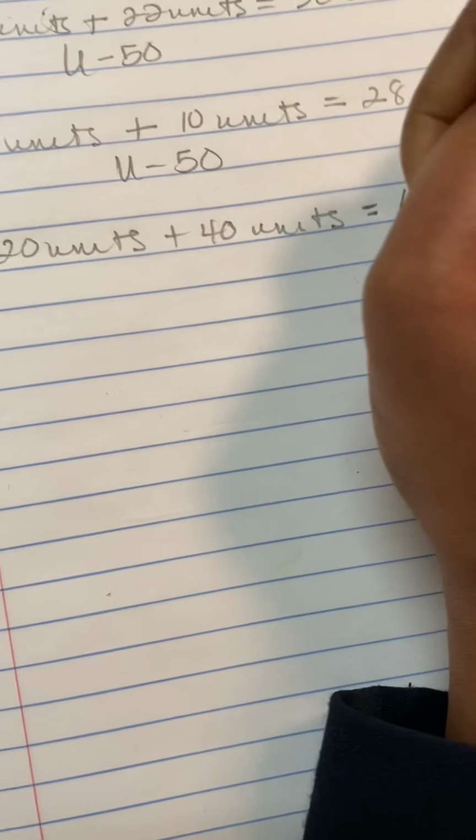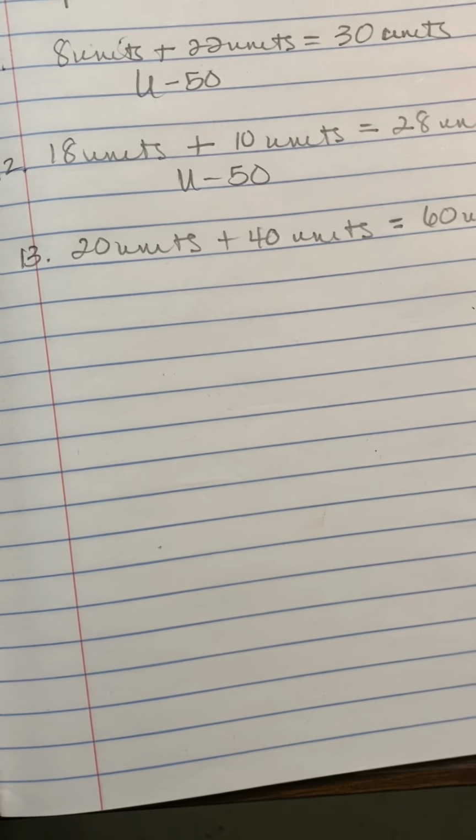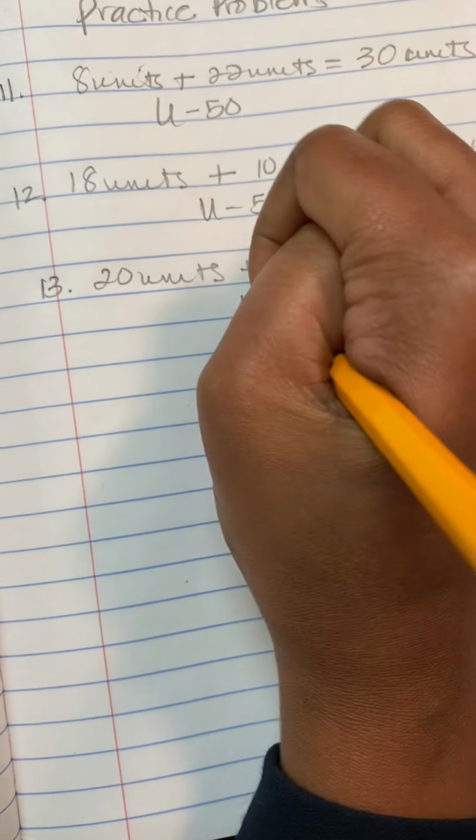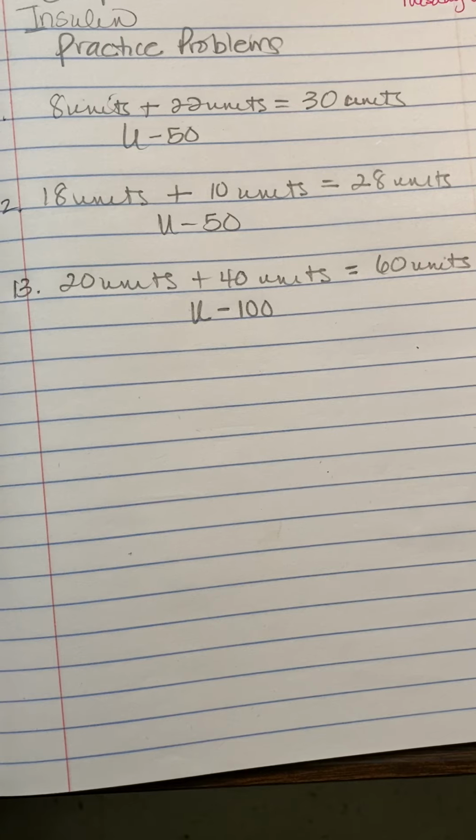Okay, we're just adding. So you're going to put 60 units in that syringe. So of course you can't utilize the U50. We're going to have to use the next syringe up from that, which is the U100 syringe. So make sure you go back and read it in your text.